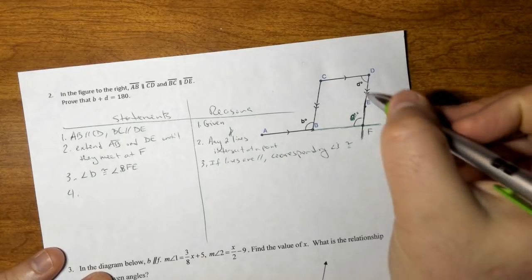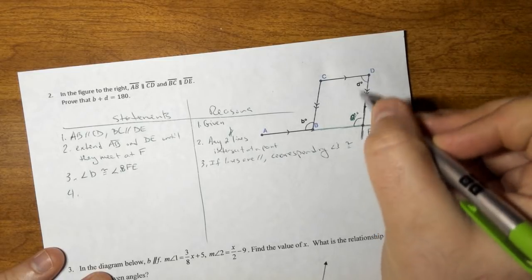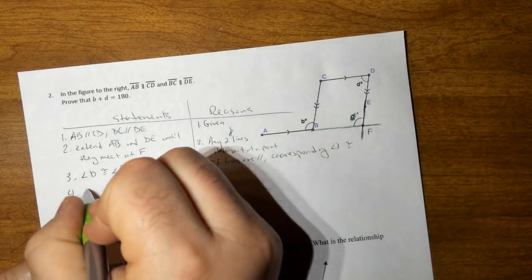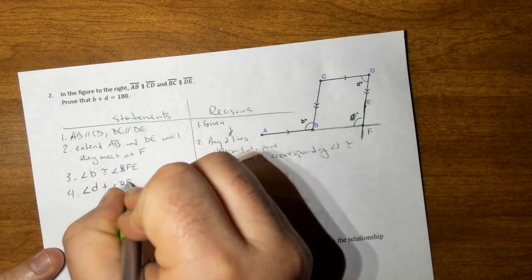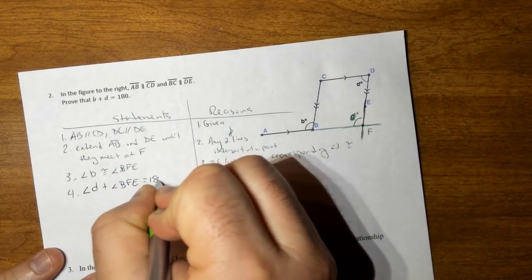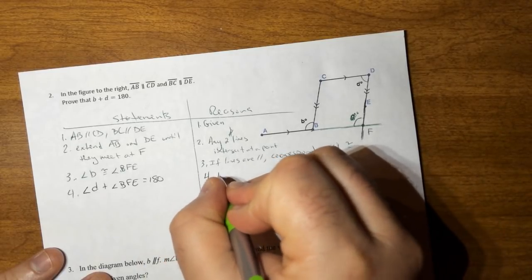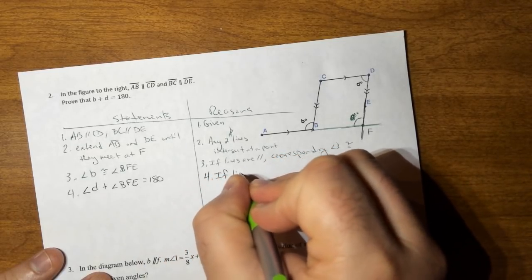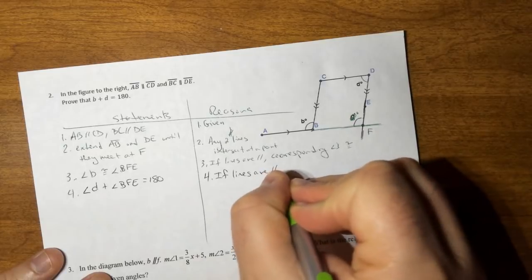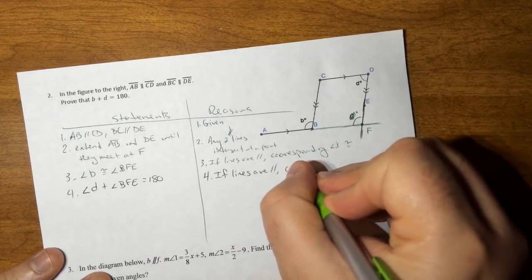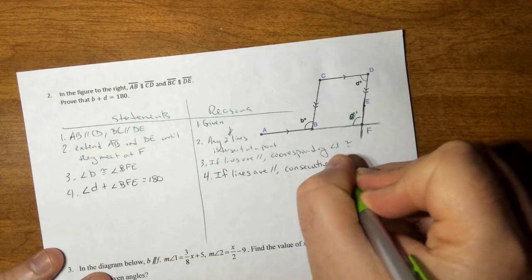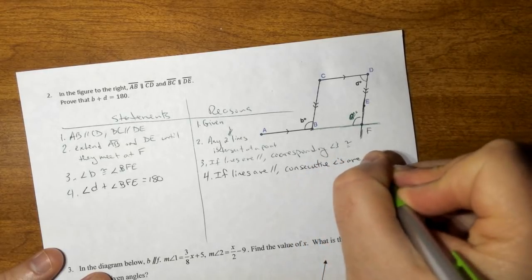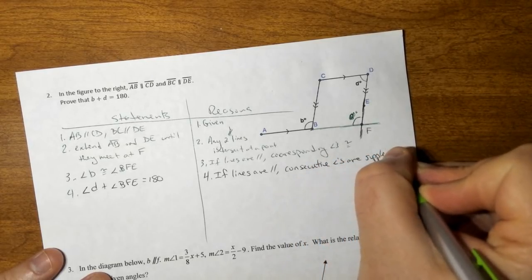And then, remember, how are these two related? Those are supplementary. So angle D plus angle BFE is equal to 180. And that's our same start if the lines are parallel, consecutive, or same side angles are supplementary.